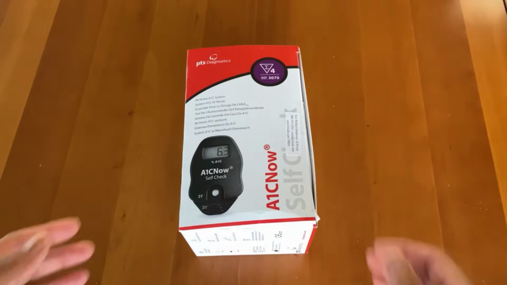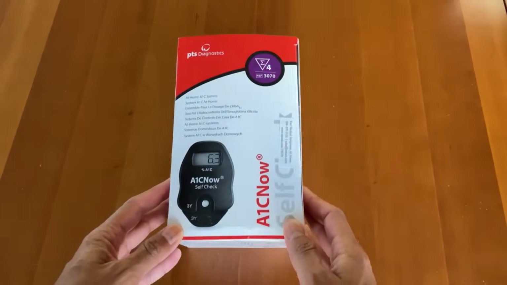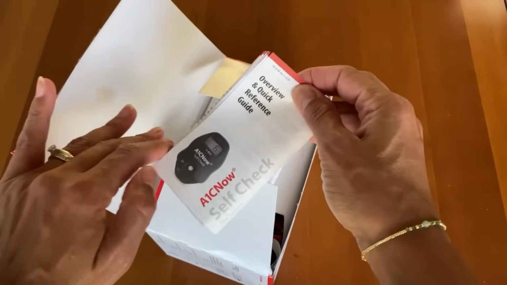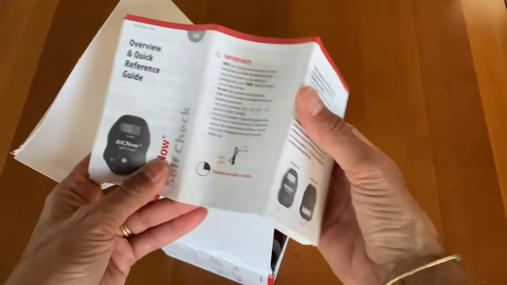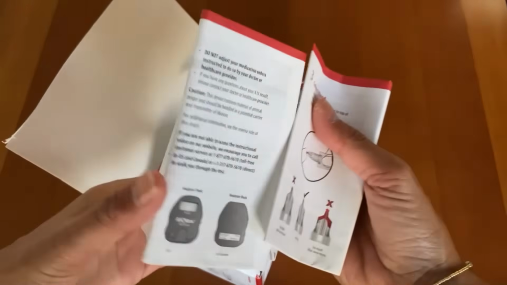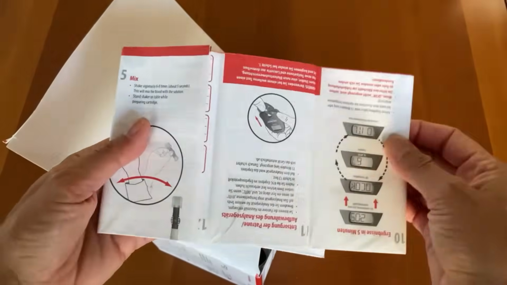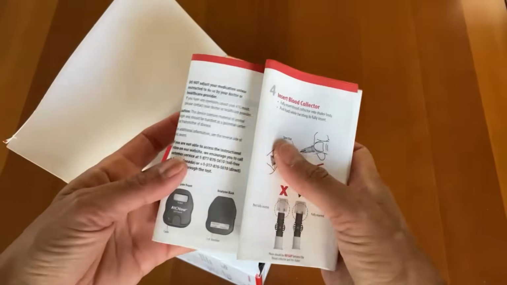If you already know how to use this test, don't worry about it, just skip ahead to the next section where we talk more about how to interpret your A1C result. But if you do not know how to do this, open up your box, and in here, this is the whole insert. Read it. It's really helpful and explains all the steps.